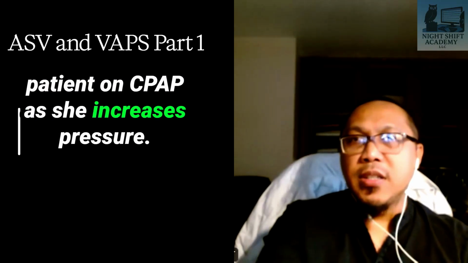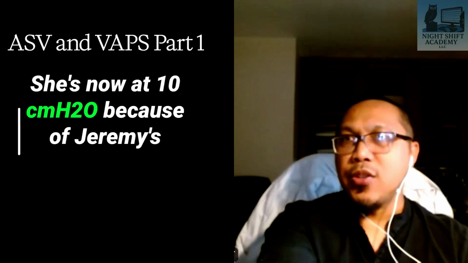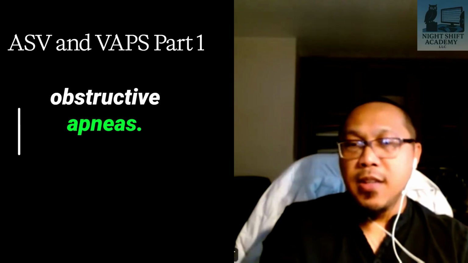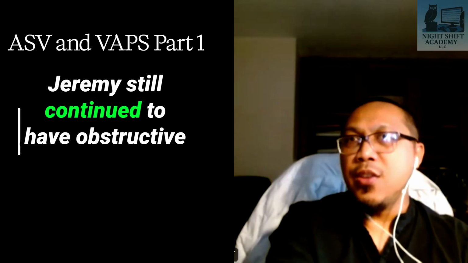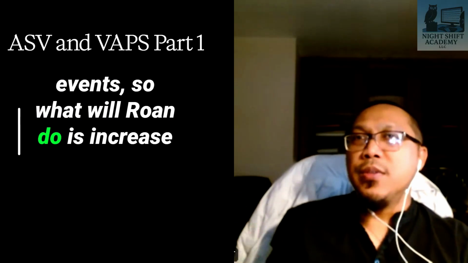As she increases pressure, she's now at 10 centimeters of water pressure because of Jeremy's obstructed apneas. Now, after 10 centimeters of water pressure, Jeremy still continued to have obstructed events. So what Rowan will do is increase CPAP again to 11 centimeters of water pressure.